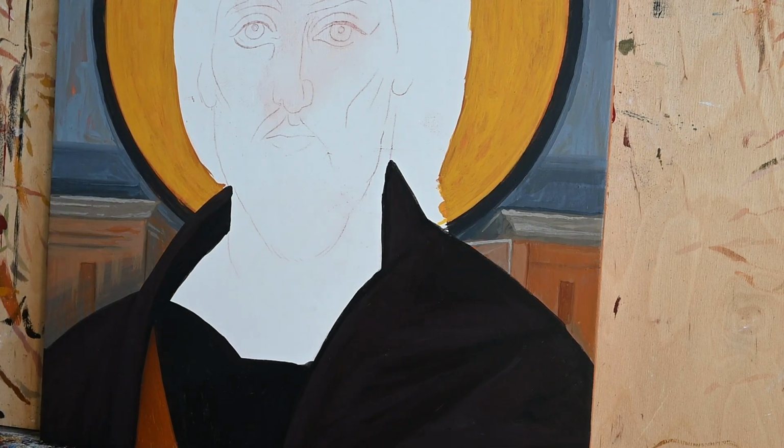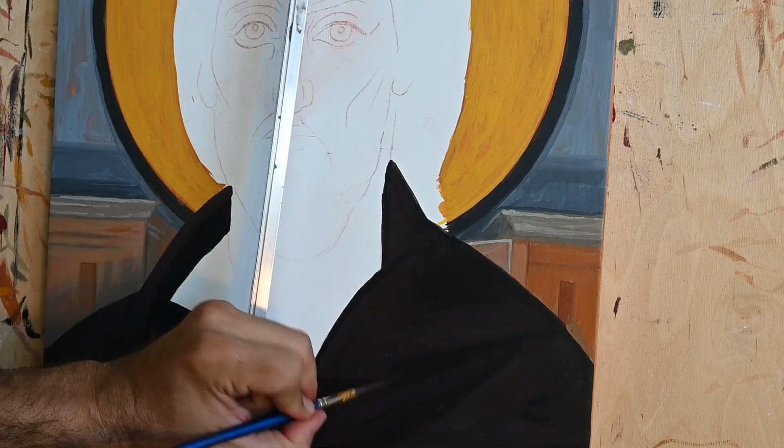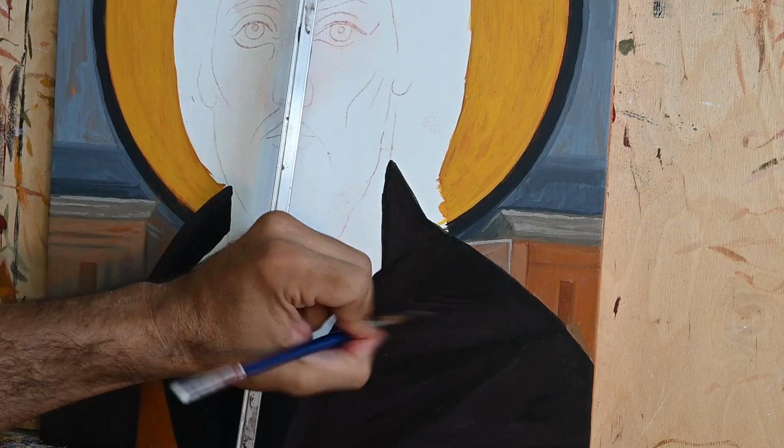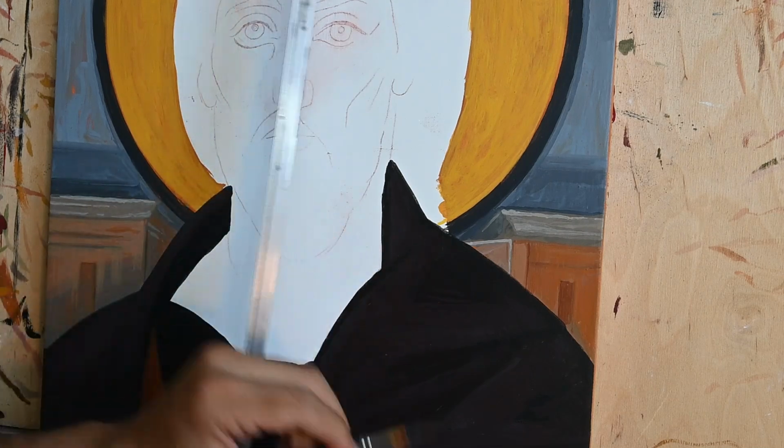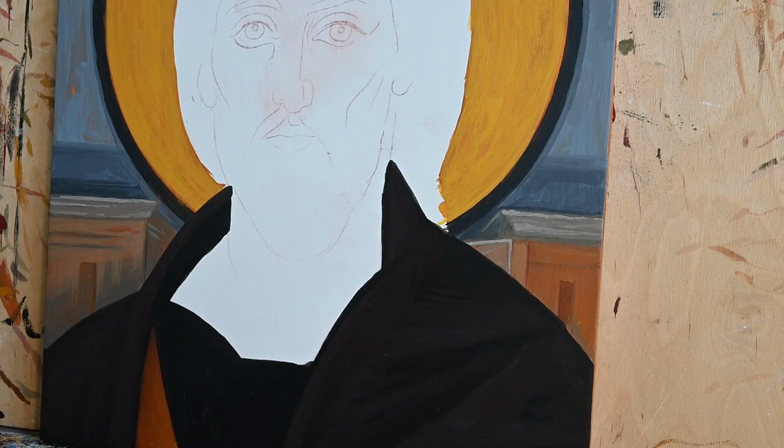Of course, my guide is the actual icon, a photograph of the actual icon, and it's really important to have a good reproduction of this icon. I will attach the photographs that I've used on this file so that you can find the same reproductions that I have used.